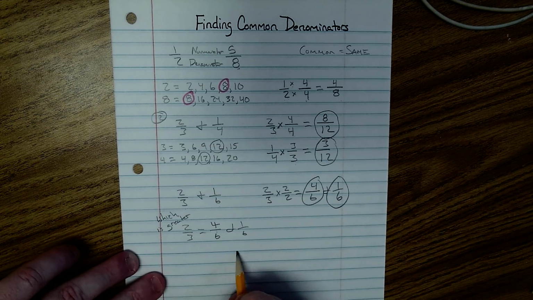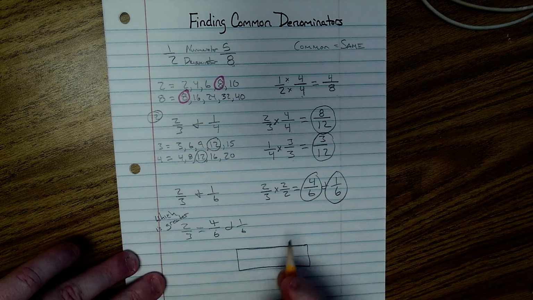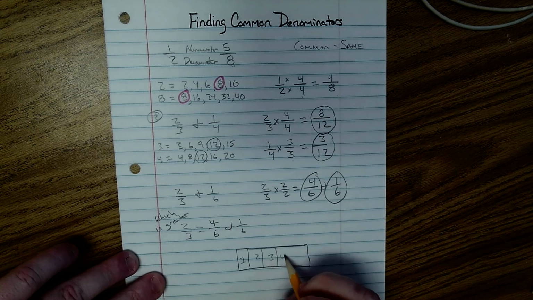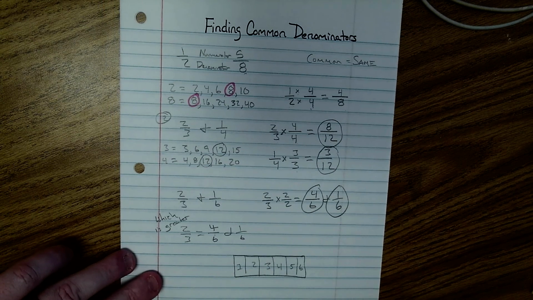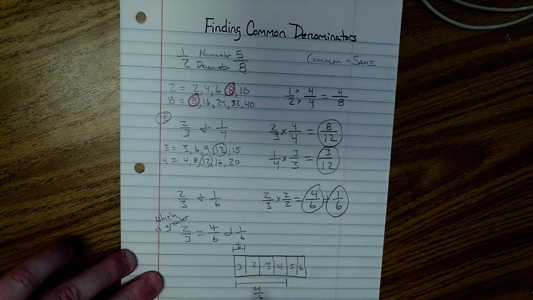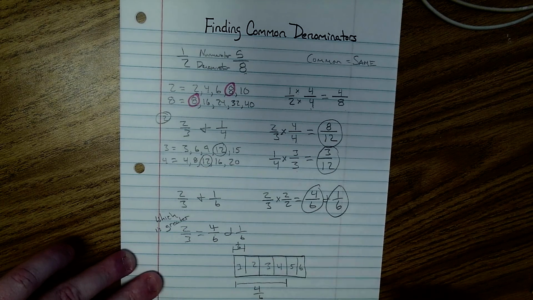Well, if I draw a picture of my candy bar, right, and I take my denominator, which is 6, I divide it into 6 pieces. Not too good of a drawing there. But then I say, okay, I have 4/6, which is right here, and I have 1/6, which is right here. Which one's greater, 4/6 or 1/6? Obviously, 4/6 is a greater amount than 1/6.